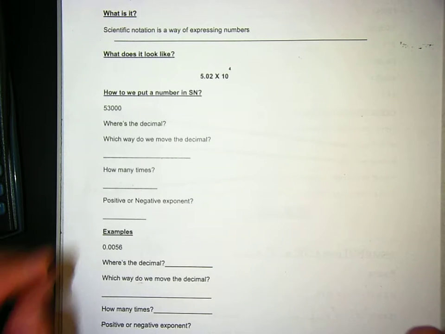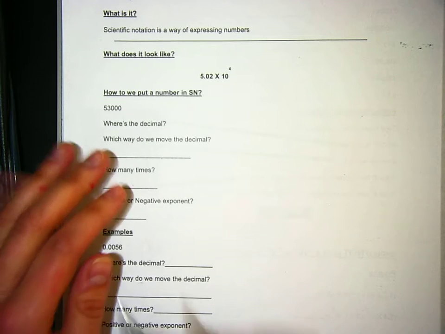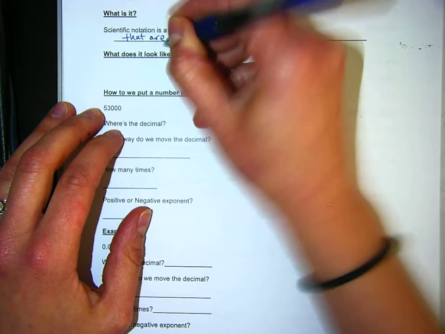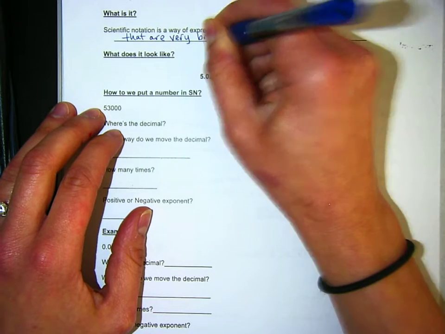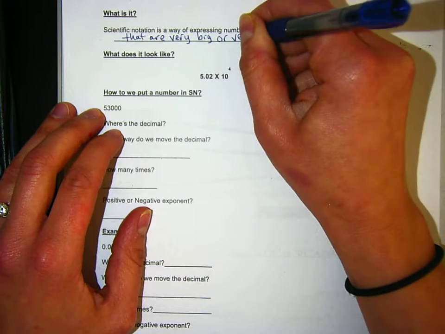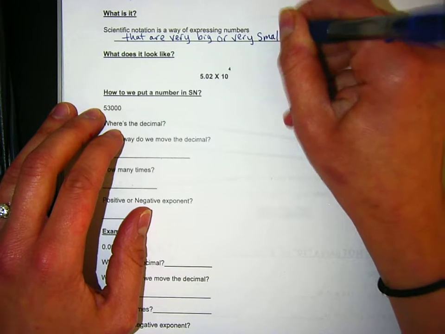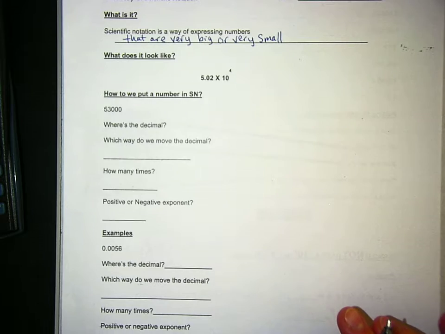Alright, today we're going to cover scientific notation. In science, we use scientific notation as a way of expressing numbers that are very big or very small, which we end up working with a lot in chemistry. So what does a number look like in scientific notation? There's a couple of parts.